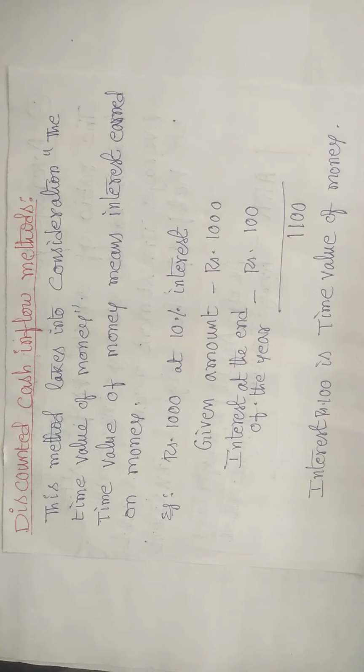The 100 rupees interest you earned on that 1000 rupees is known as time value of money. Under discounted cash inflow methods, there are two methods, that is net present value and IRR.